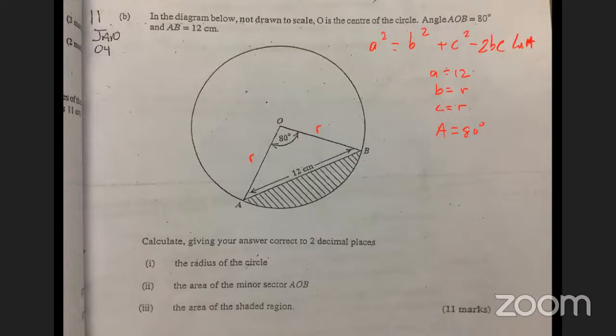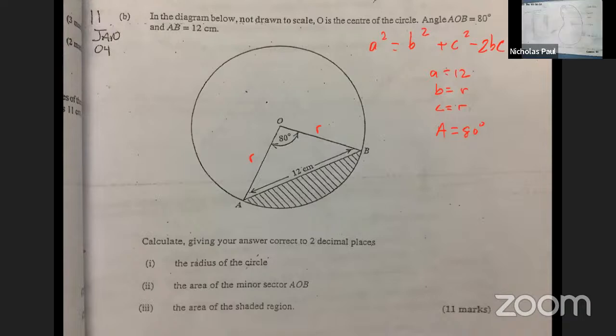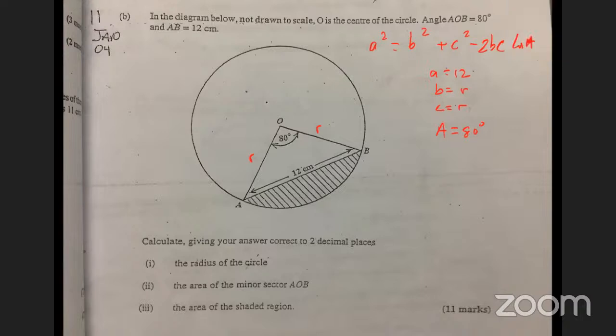Right? So like I told you earlier, write it down again. This post I wrote just the other day. B and C are the lines that make the angle. Write it down in words. B and C are the lines that make the angle. So substitute.